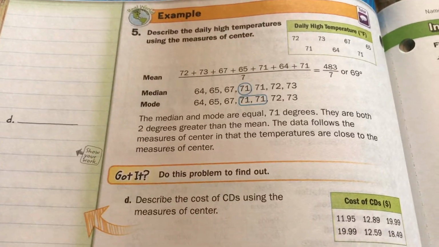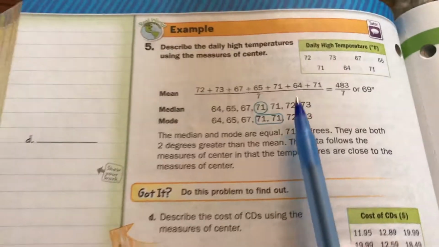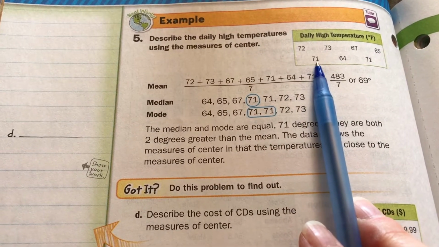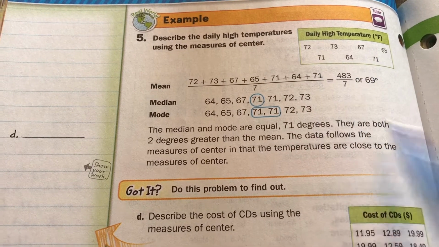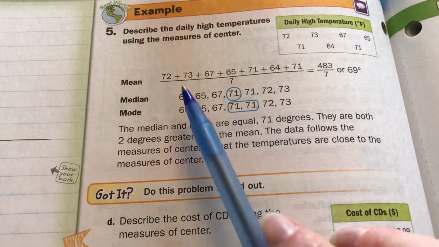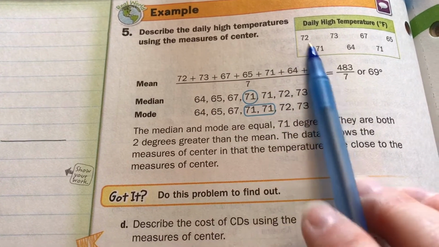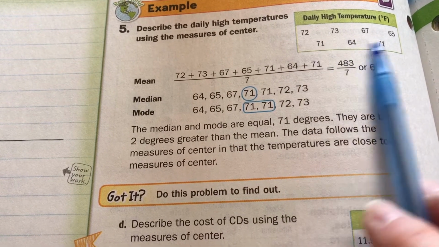There's one more example, and this is where we throw in mean, and we talk about all 3 measures of center. So it says, describe the daily high temperatures using the measures of center. Oh, good. There's no decimals. It'll go a little easier on this side. So first we ordered, oh, actually for mean, you don't have to order anything. You can just add them all up, and there are 7.